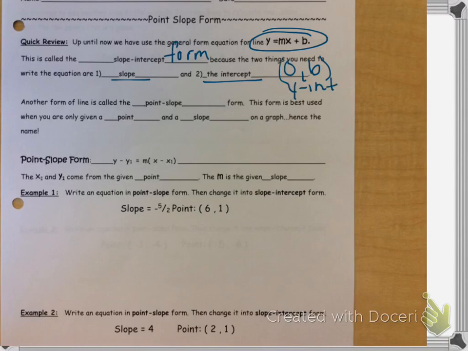Another form of the line is called the point-slope form. This form is best used when we are given a point and a slope. That xy point means it is not a y-intercept, hence the name. And this is on our formula chart. It says that y minus y1 is equal to m times x minus x1.